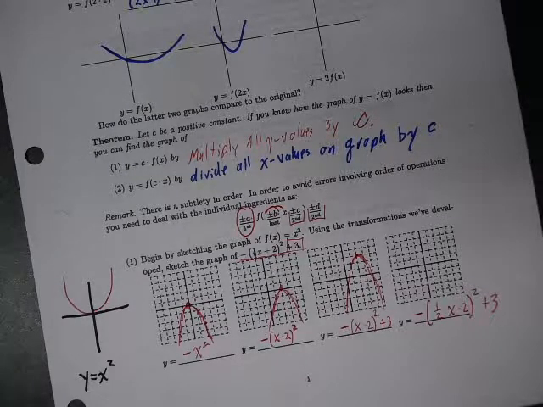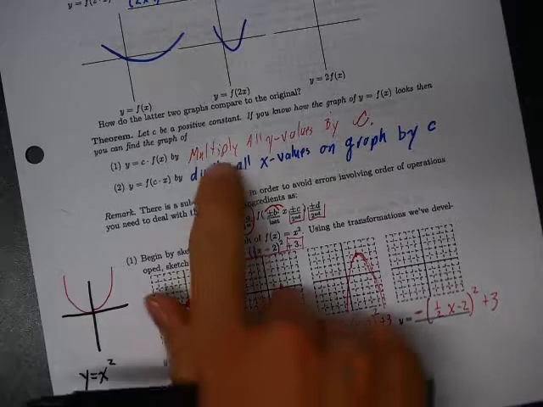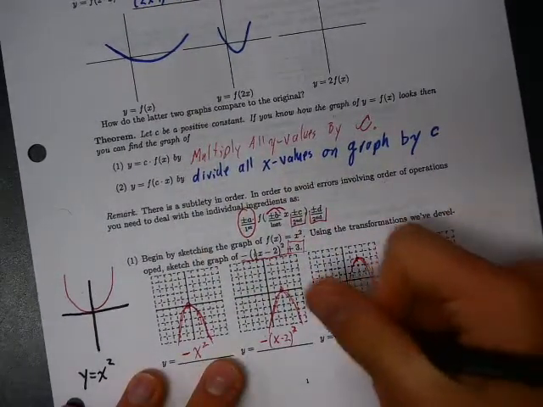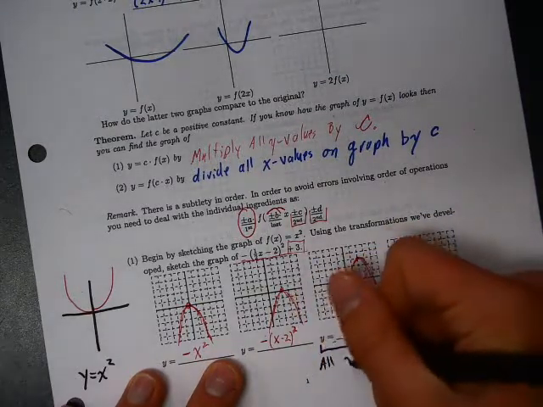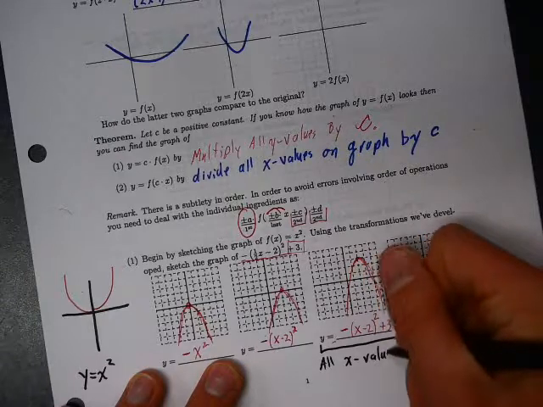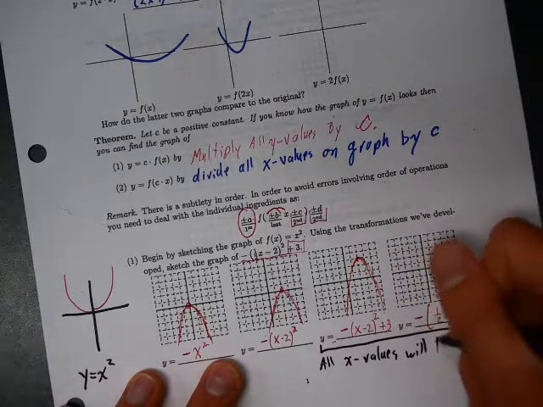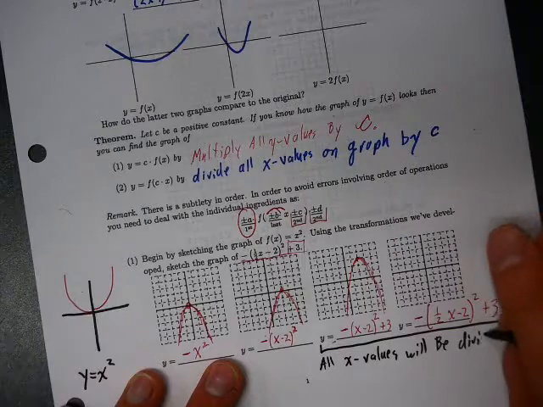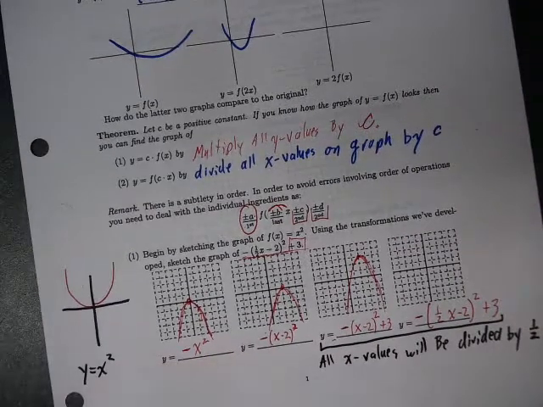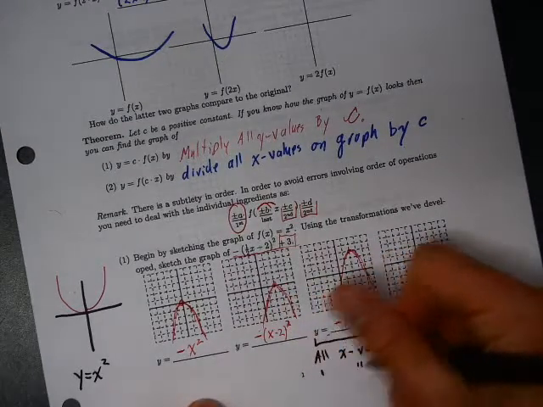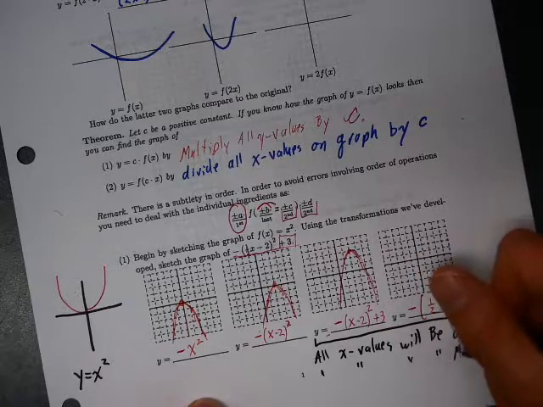Yeah, so let's actually follow the instructions right here. So in this step, all x values will be divided, Gesundheit, by that constant. So divided by 1/2. What's division by 1/2 the same as? Multiplication by 2.